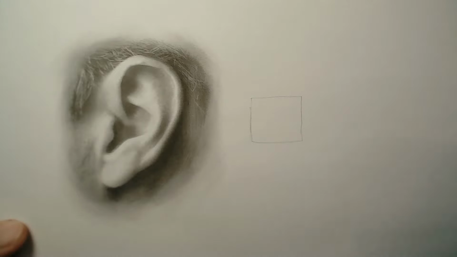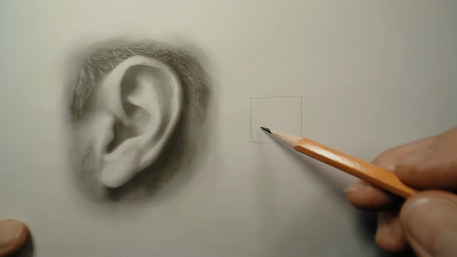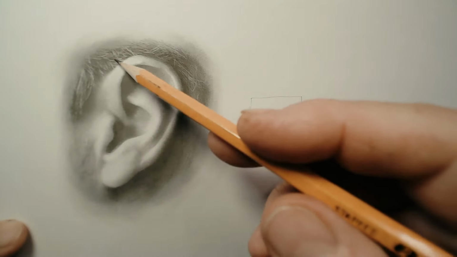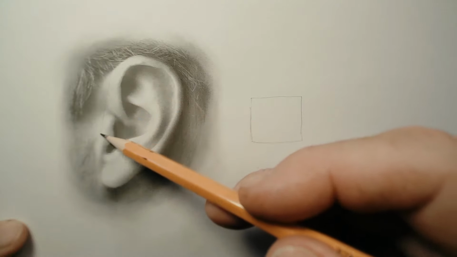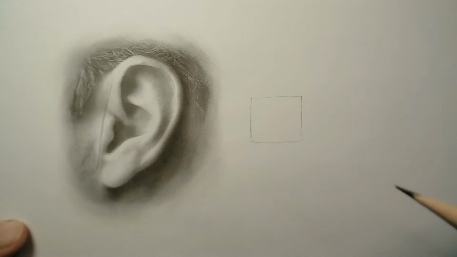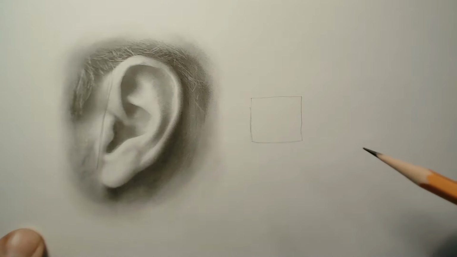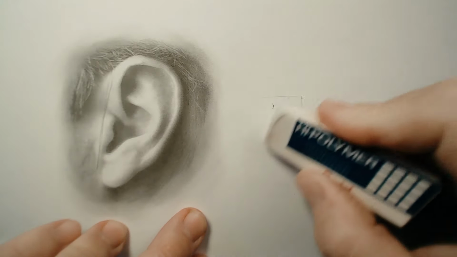And so for instance, if you draw the ear, let's say if I draw a line like this, the line has a relationship in accordance with the vertical or horizontal line. So let me erase the rectangle for now. We don't need it.